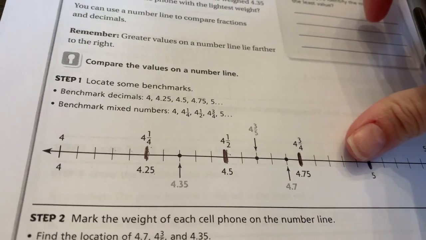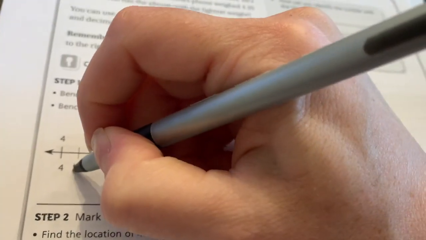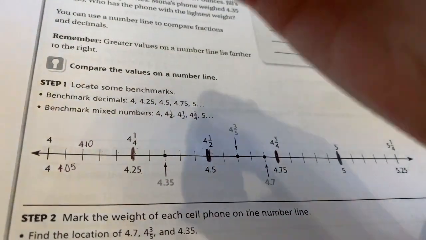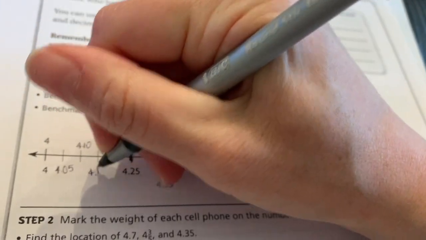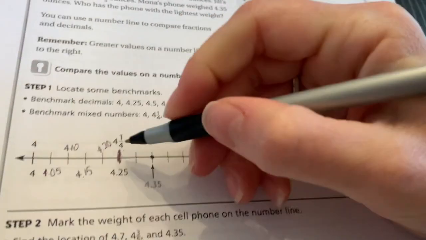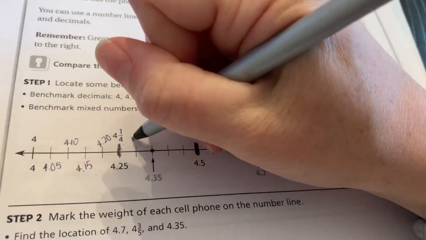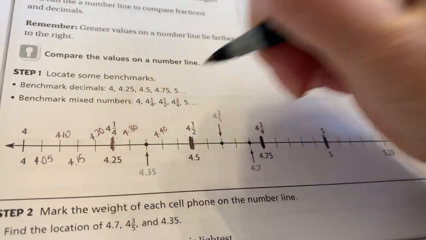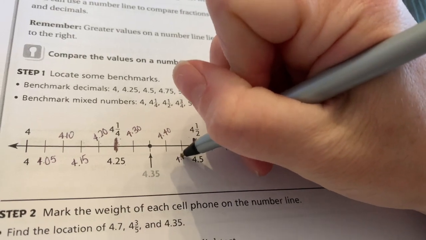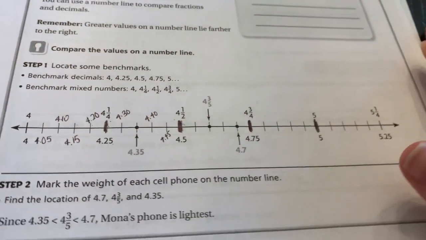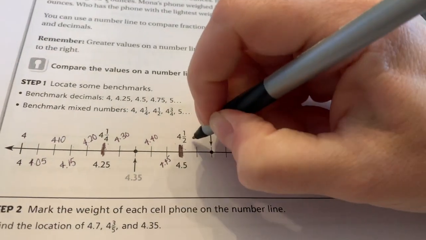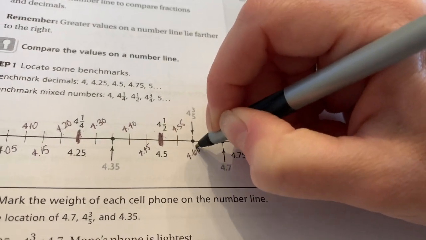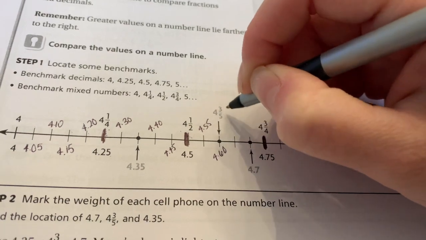So we have 4.05, 4.10 or 4.1, 4.15, 4.20, and then 4.25. Next would come 4.3 or 4.30, 4.35, 4.4 or 4.40, 4.45, and then 4.5. Okay, so you can see it's just going by 5s. And then this would be 4.55, and then this is 4.6 or 4.60, which we're seeing is equivalent to 4 3/5.